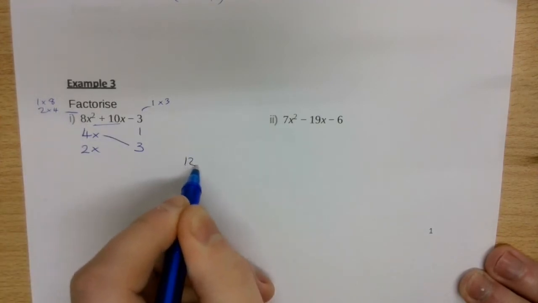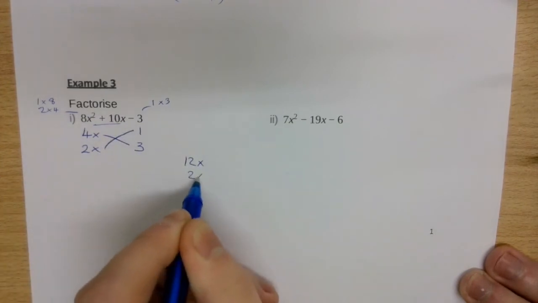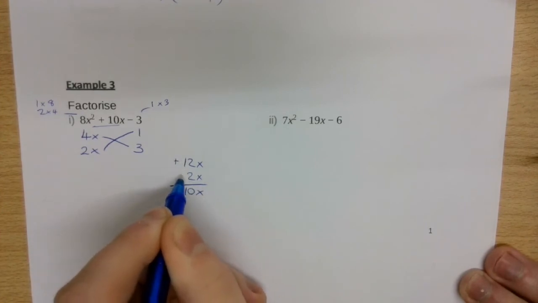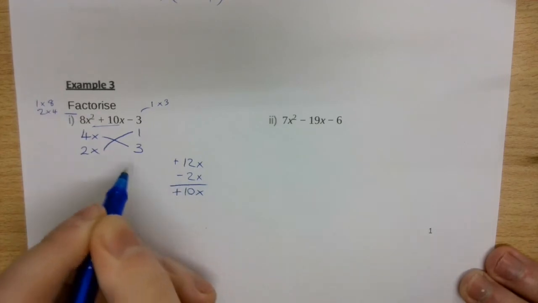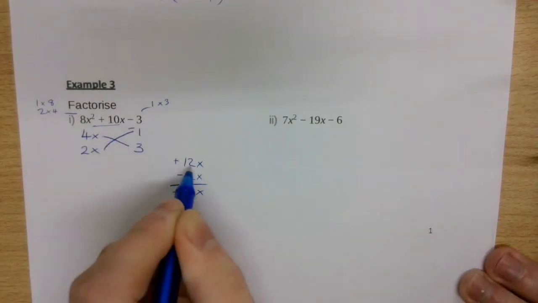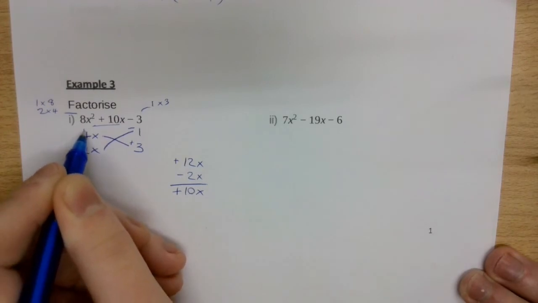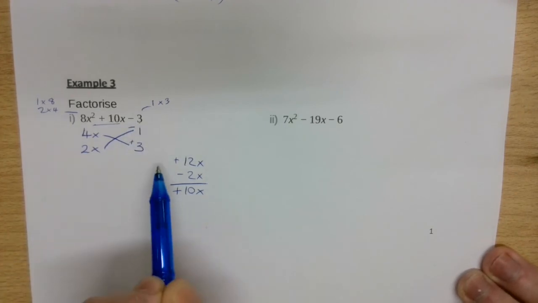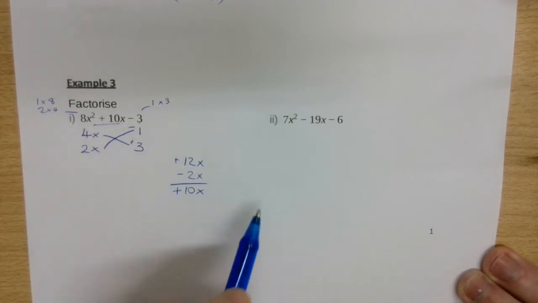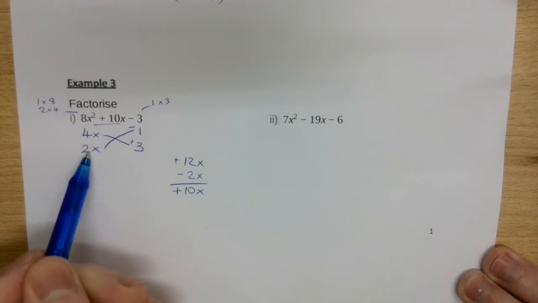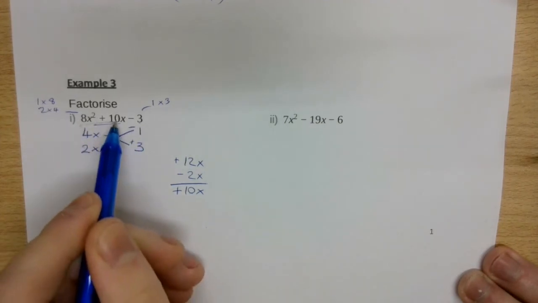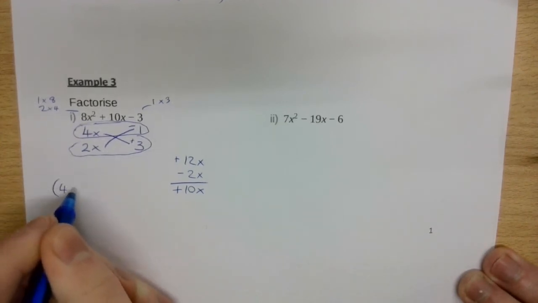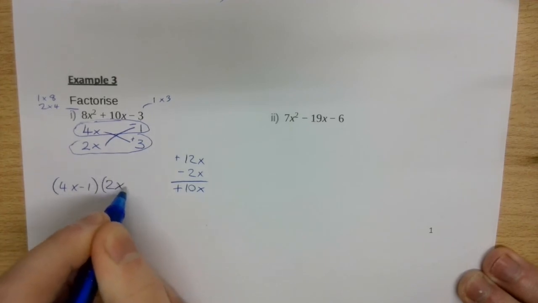4x by 3 is 12x, 2x by 1 is 2x, and then how could I get plus 10x out of that? It would have to be the plus 12 and minus the 2. So we minus wherever the 2 came from, so the 2x came from here, and the 12x came from this part. So that's where the plus comes from. And then to just make sure we're correct, you can see plus 3 by minus 1 is minus 3. Make sure all the time that these signs are correct as well. You could have also done 2x and 4x, but then the signs wouldn't have worked out for that part of the question. So then we write our factors straight across, so it's going to be 4x minus 1 by 2x plus 3.